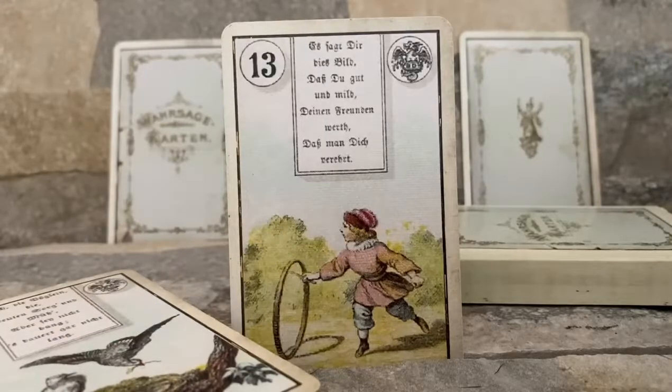Also, this card is here for making things smaller. For example, problems. With the child, problems can be smaller. With the house, it is a small house, or a smaller house. With money, it's less money or little money, it's not that much.